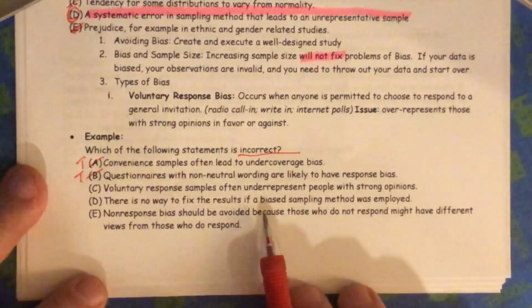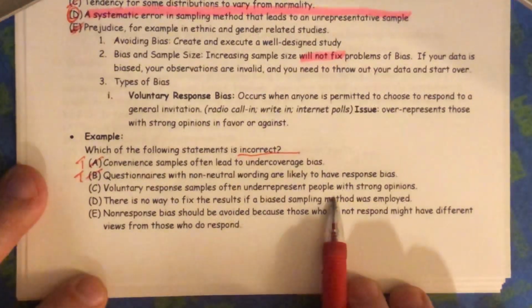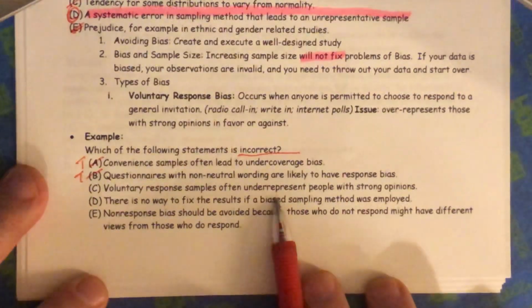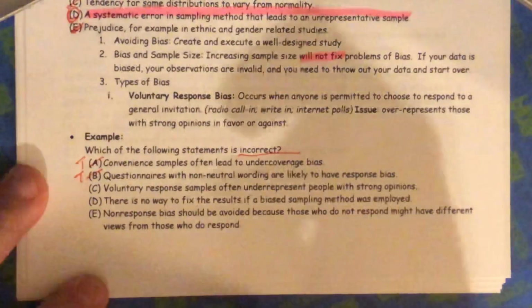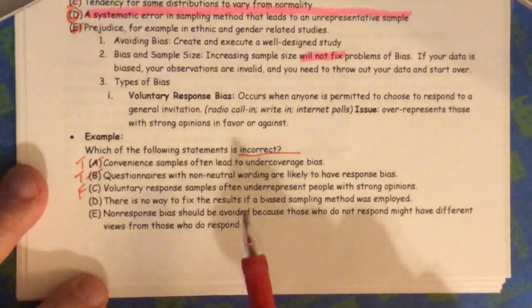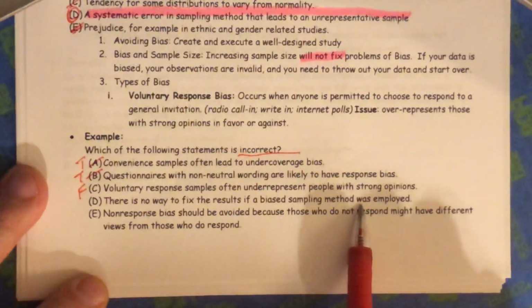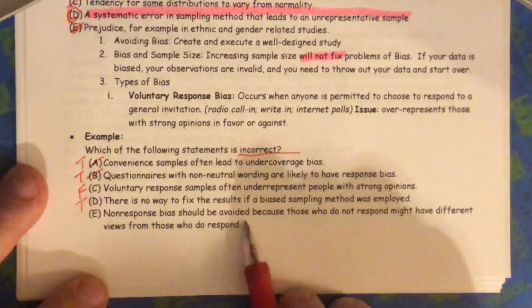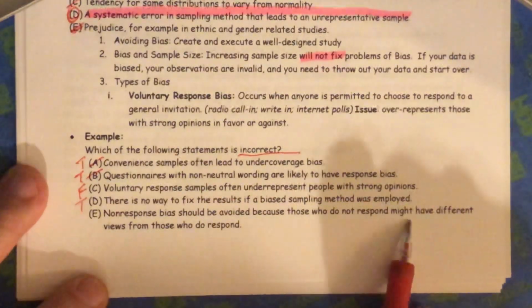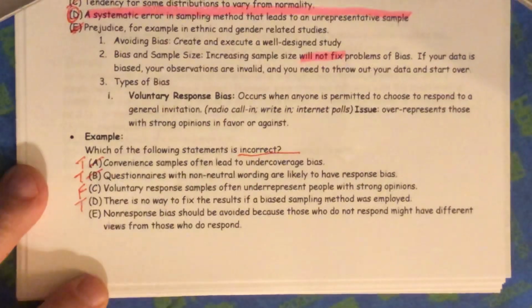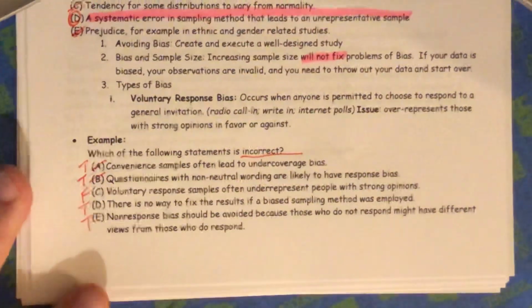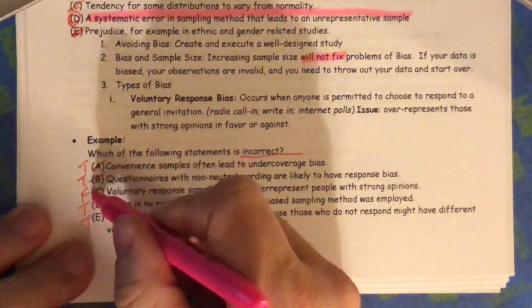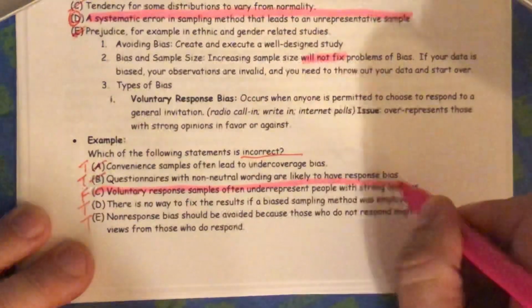Voluntary response samples often underrepresent people with strong opinions. That's false. They tend to overrepresent. So this right here is going to be our answer, because we're looking for a false. There is no way to fix the results of a biased sampling if a biased sampling method was employed. That's true. Non-response bias should be avoided because those who do not respond might have different views from those who do respond. That is also true. So letter C is our answer to that. Okay, moving on.